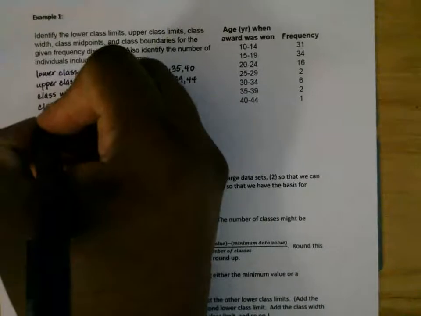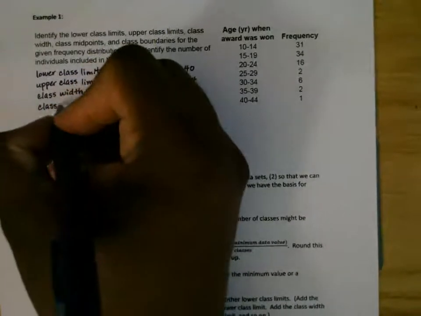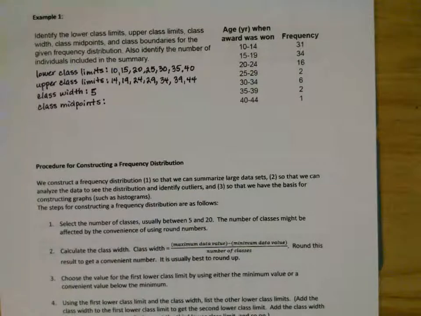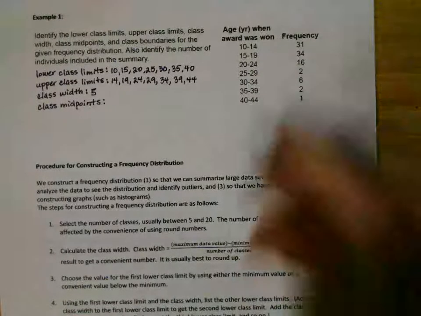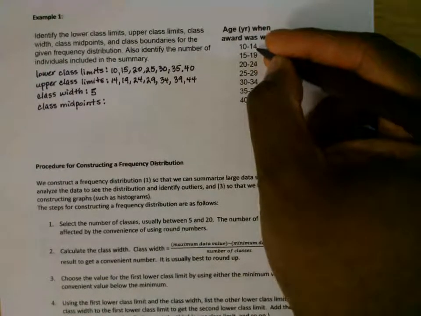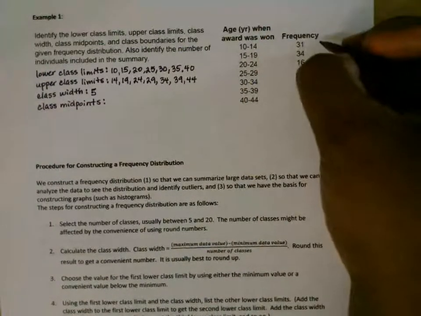And then class midpoints. So now to find the class midpoints for each of these classes, let's start with from 10 to 14. I'm going to do this off to the side.